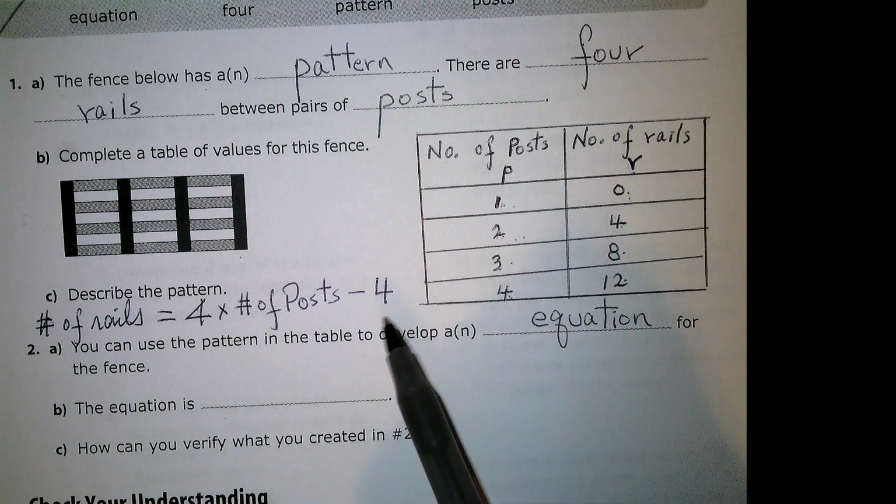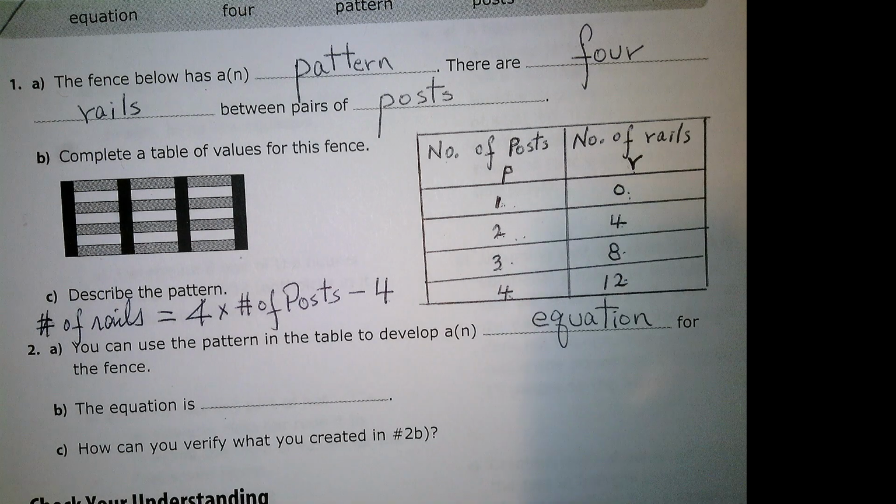And that's what you expect to do next year when you're dealing with the numeracy exam. Okay?